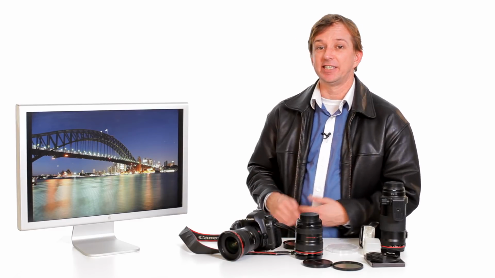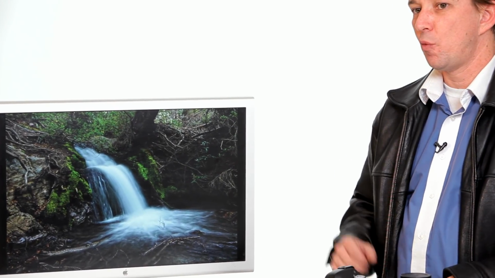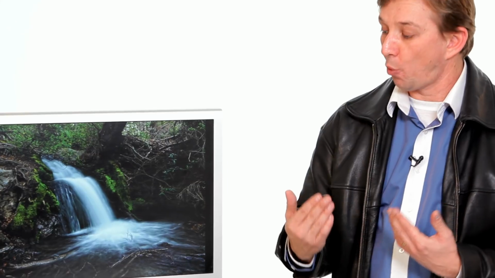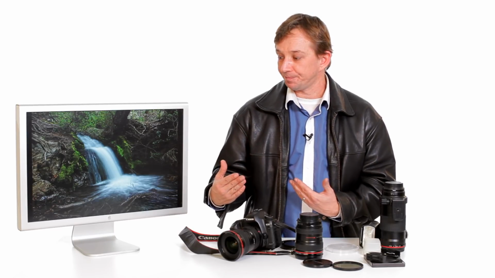This is really fantastic for things like waterfalls. When we have water that's running, rather than becoming a reflective mirror-like surface, it's going to become misty and almost cloud-like. By using a variable ND filter during the day, we can control our shutter speed to the point where that water is doing fantastic things in what would typically be a nighttime environment.